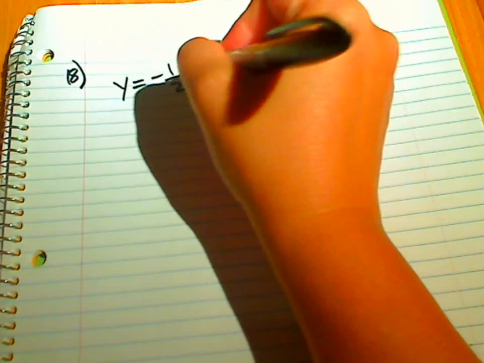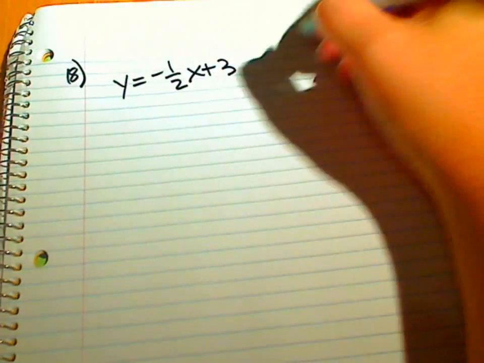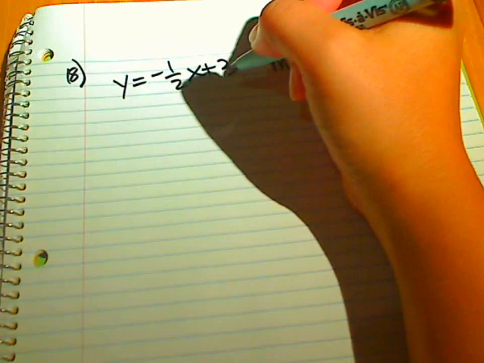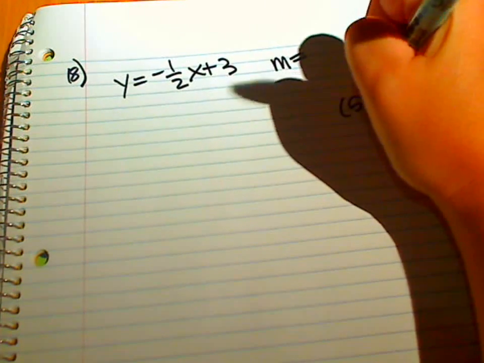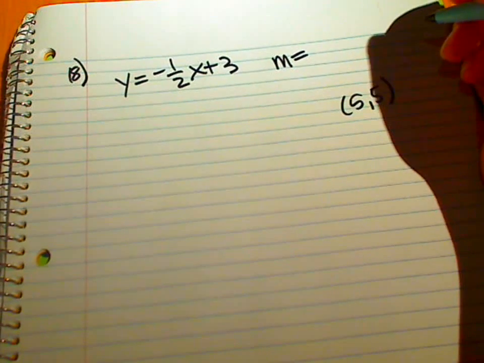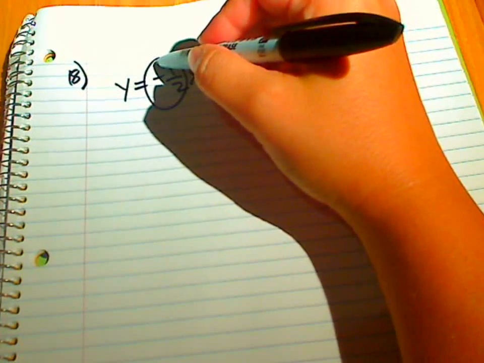Number 18 says perpendicular. Now remember, for perpendicular, they have to be opposite, like positive and negative signs, and they have to be reciprocal, so the flipped fraction. So if you're given y equals negative 1/2 x plus 3, I'm worried about the slope. I need to be perpendicular to this and go through this point.